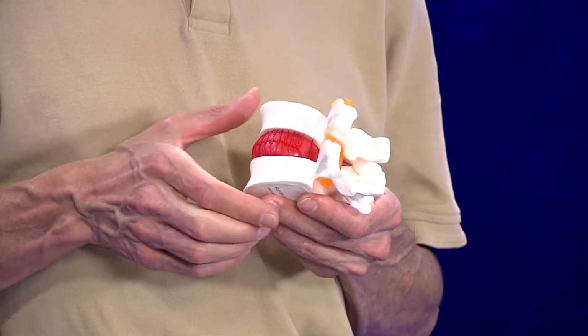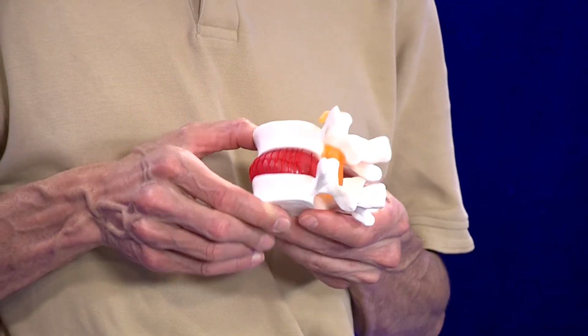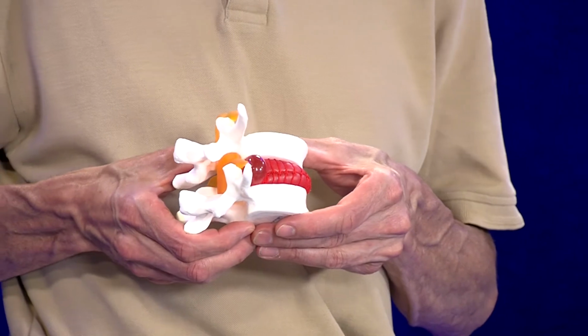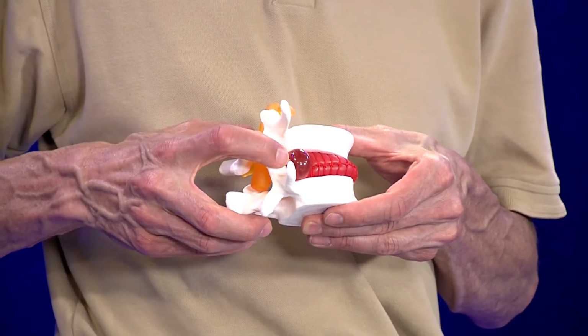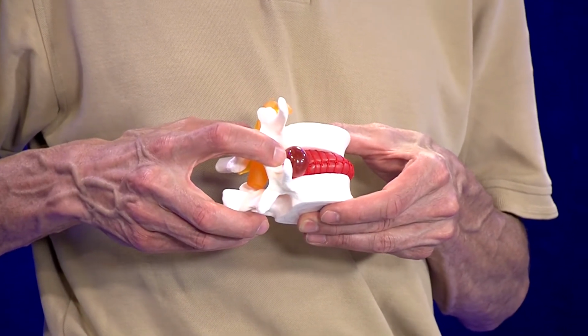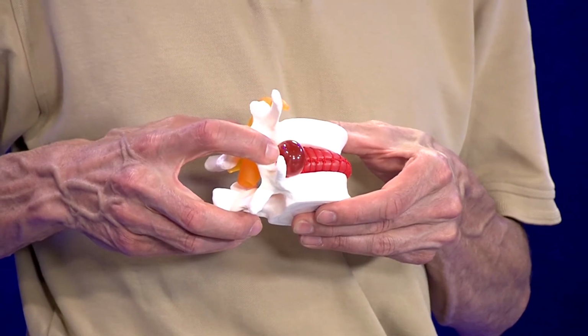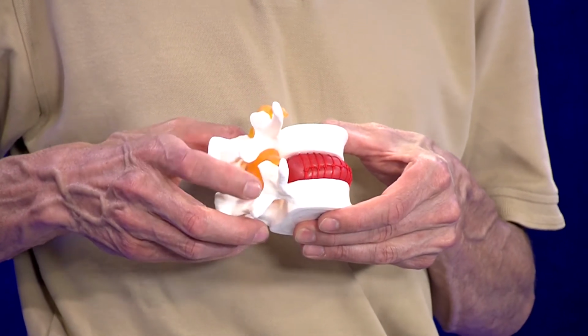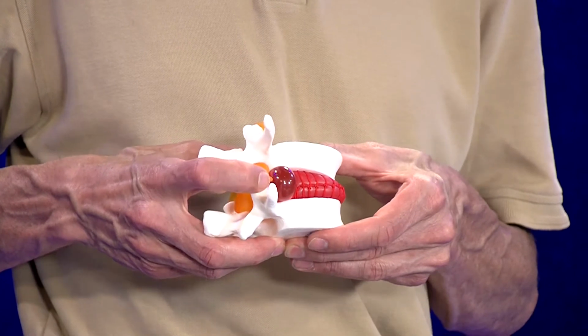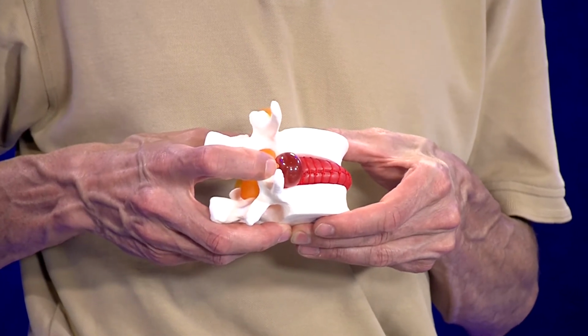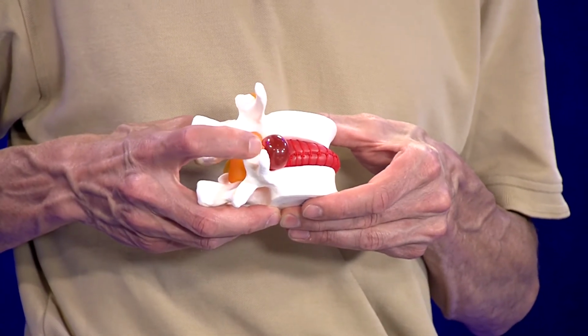As the disc breaks down, it may bulge or herniate. I'll show you here. It may bulge or herniate like this, almost like the jelly donut is coming outside of the donut. The jelly in the center is coming outside. Okay? That's a disc bulge or a disc herniation or protrusion. It may or may not hit a nerve.